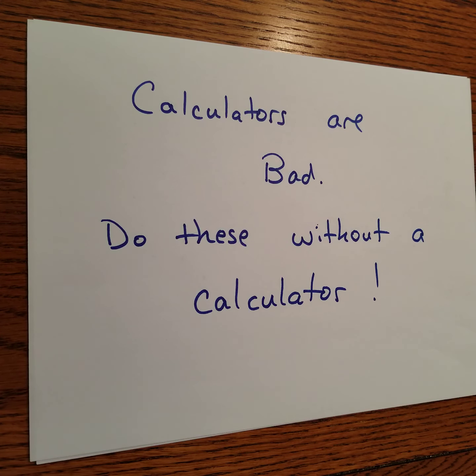Before we start though, a reminder about calculators. These problems are to be done without a calculator. If you're going to go on and take math classes after this one, these are things you must be able to do in your head without a calculator. Otherwise, you will really struggle in future math classes. Challenge yourself. You can do these.